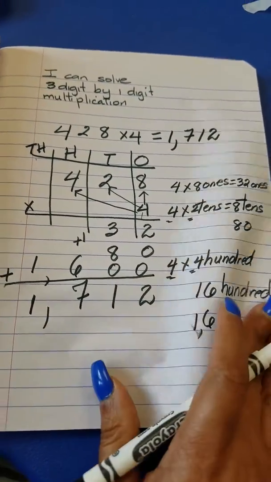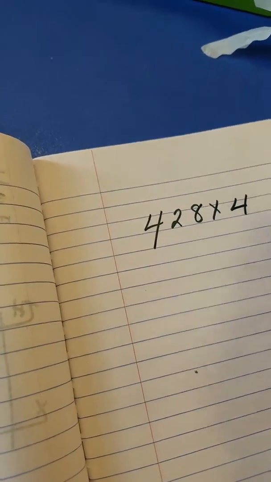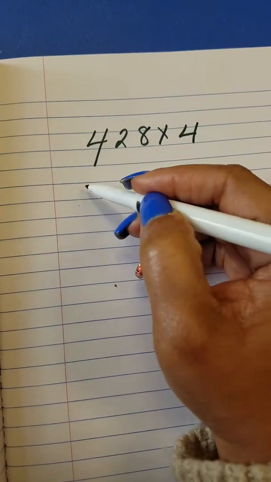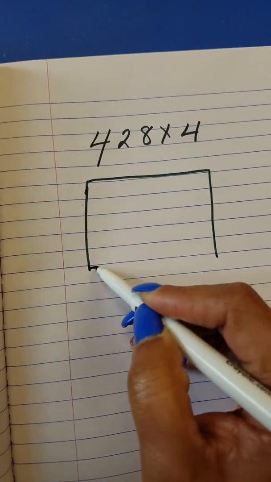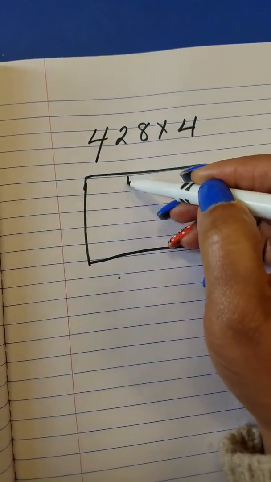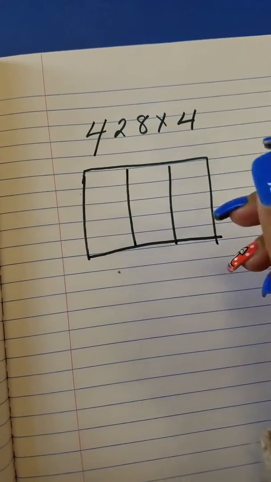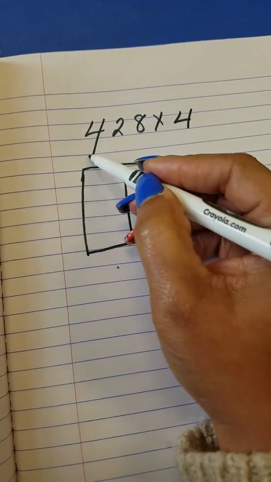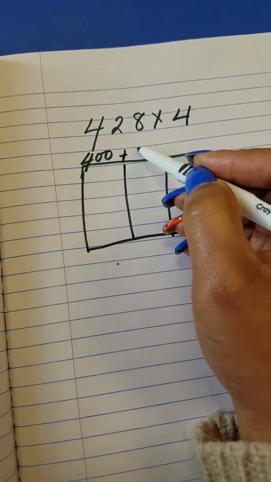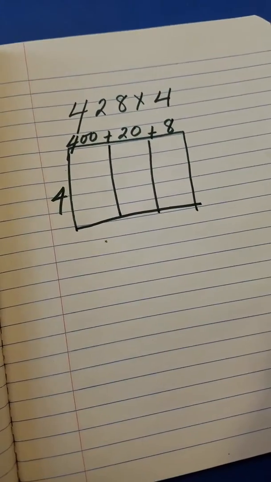Now let's try another. Here we have the same problem, 428 times 4. But this time, we're going to be using an area model. What an area model is, it's just a grand way of expanding each digit so that the scholars or students will be able to understand what the value of each digit is. So at first, we use the digit and its value, and now we're going to write the value of the digit. 428 represented as 400 plus 20 plus 8, and that's going to be multiplied by 4.